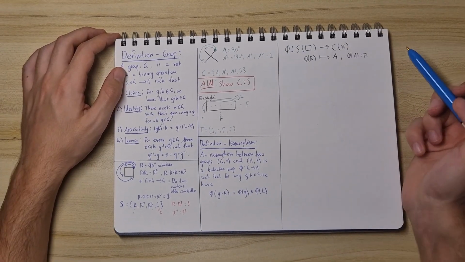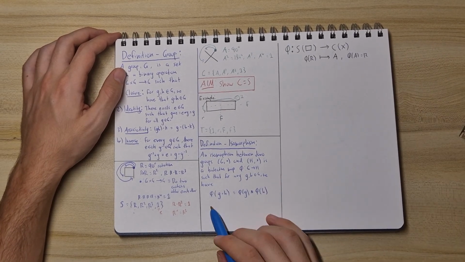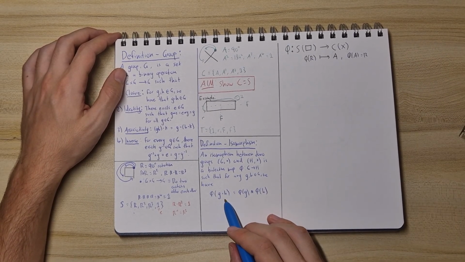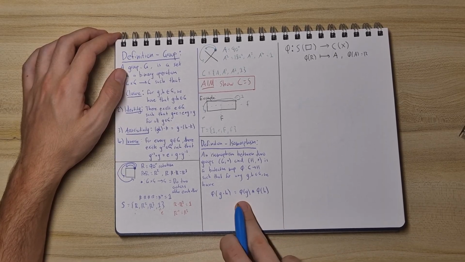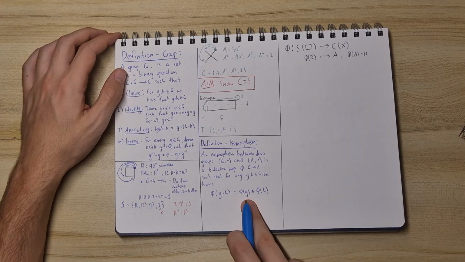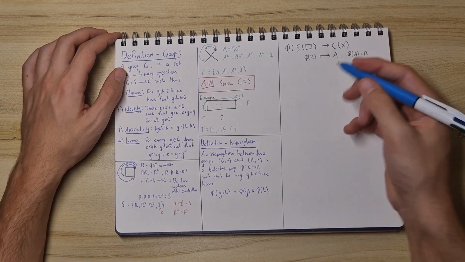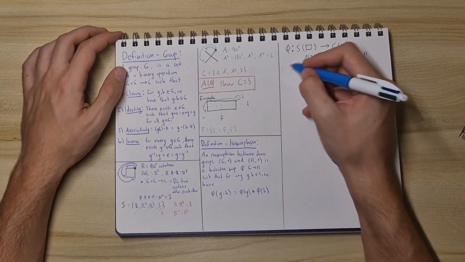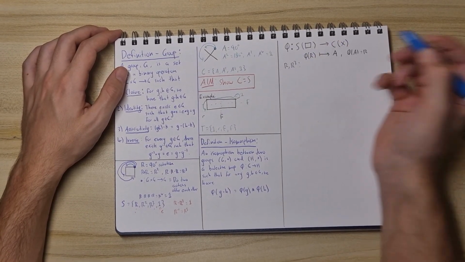So is this map an isomorphism? Well, let's think. We need to show that for any two elements, g and h, if we map g dot h through phi, then we can map g through phi, and h through phi separately and then compose them. What does this mean? So let's try R and R cubed. What happens here?